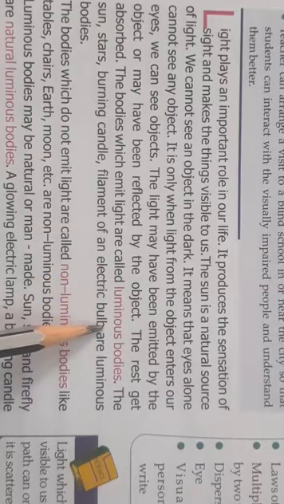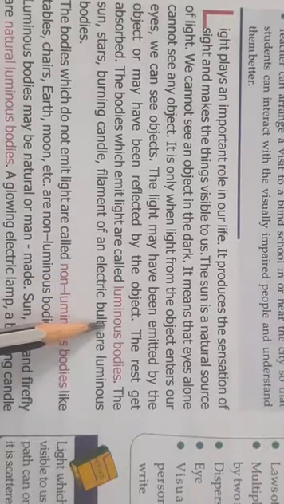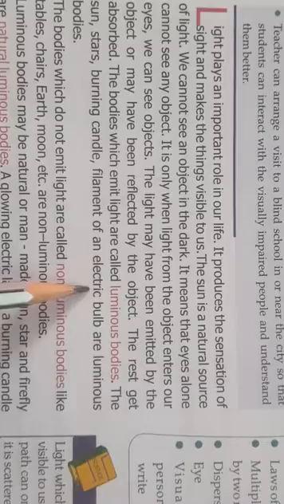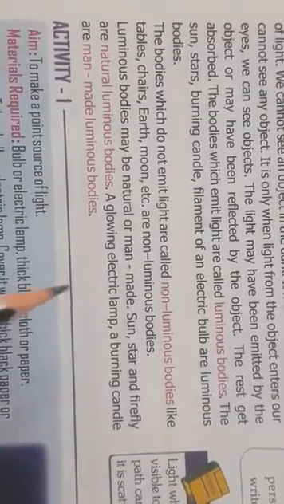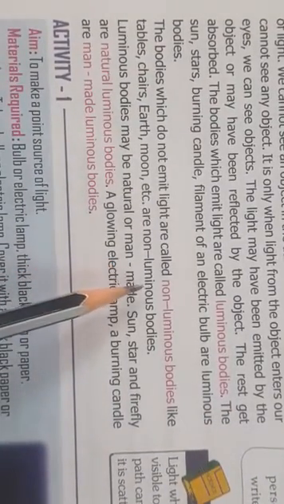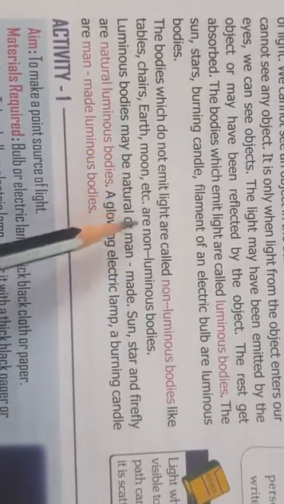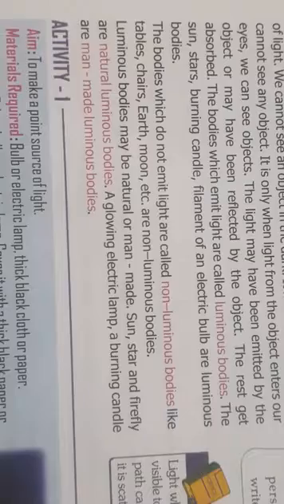This you have already studied in your previous classes, like the sun, the stars, candles, bulbs, tube lights. They all emit their own light. So that is why they are called luminous bodies. Whereas non-luminous bodies are the bodies which do not emit light, like tables, chairs, earth, moon. They all are non-luminous bodies.